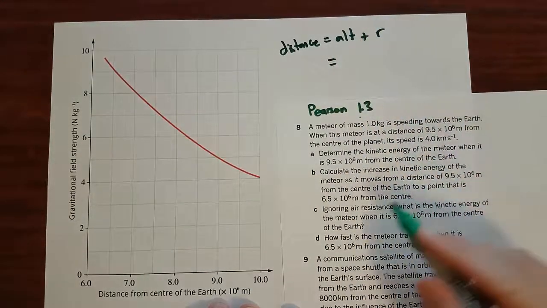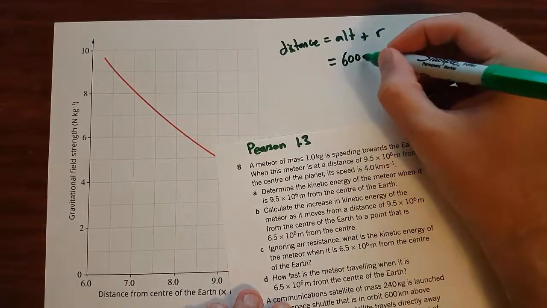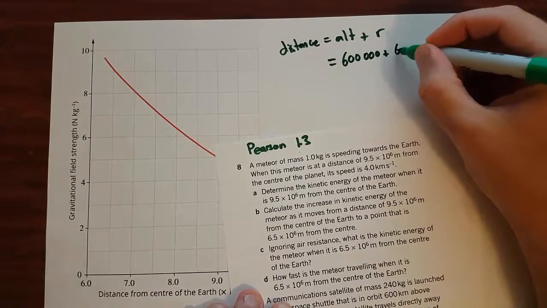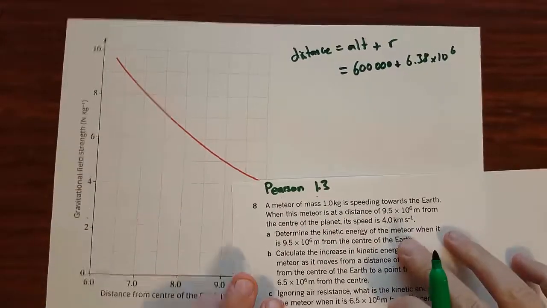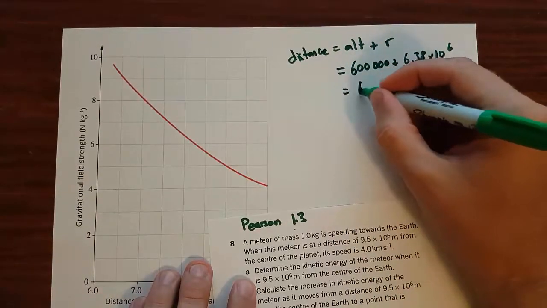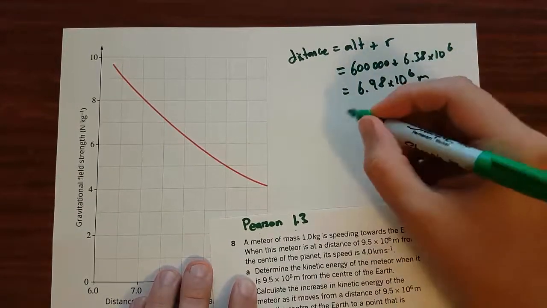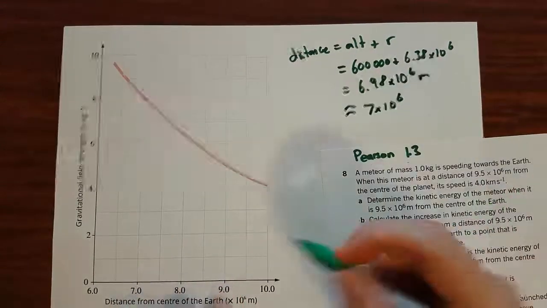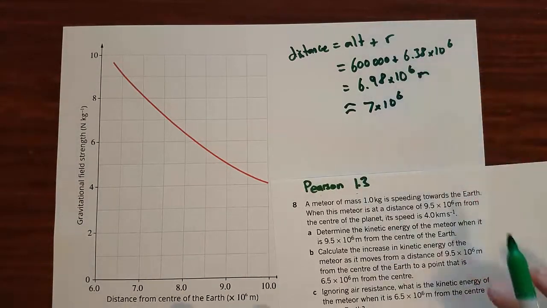So in this case, we have 600 kilometers plus the radius of the Earth. In your data sheet, I get 6.38 times 10 to the 6. And when I do that, I get 6.98 times 10 to the 6 meters, which, let's just go with 7 times 10 to the power of 6. If you didn't get a number that corresponds to the graph, you're immediately realizing, okay, I must have made a mistake here. So let's go back to that question.